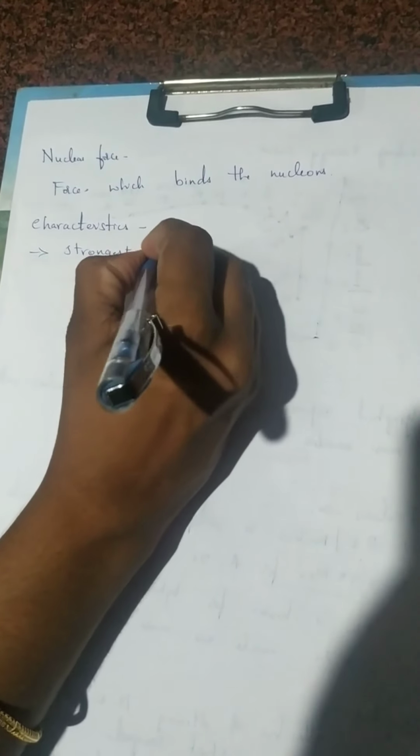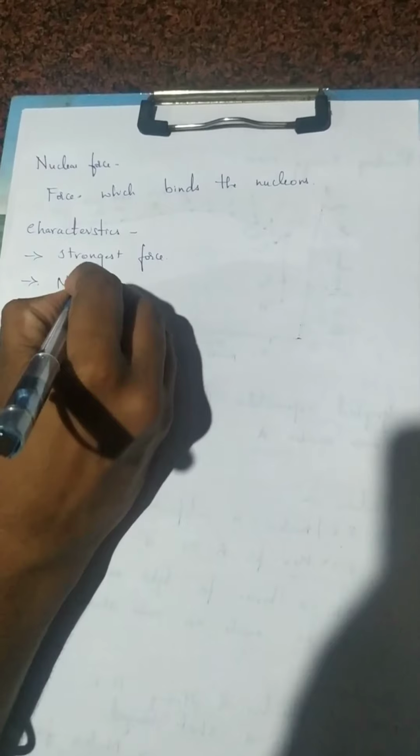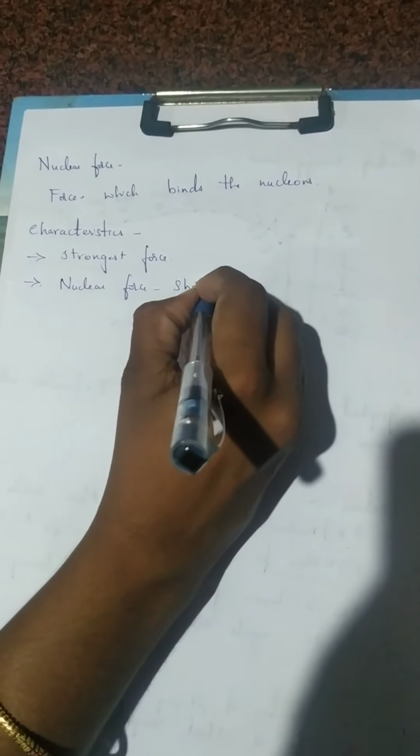Now let us see some of the characteristics of nuclear force. Nuclear force is the strongest known force in nature. Next, nuclear forces are short range forces. We have seen this through the binding energy curve.